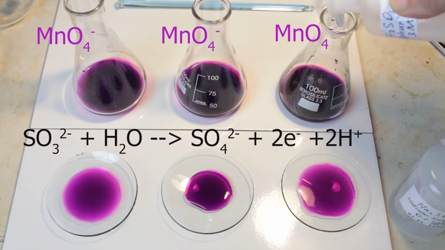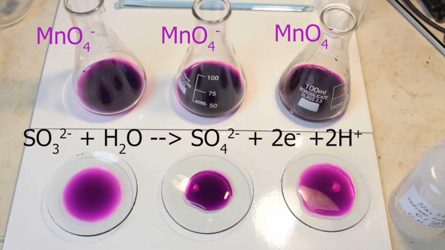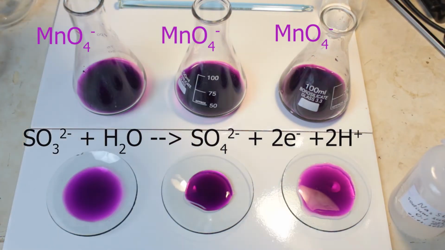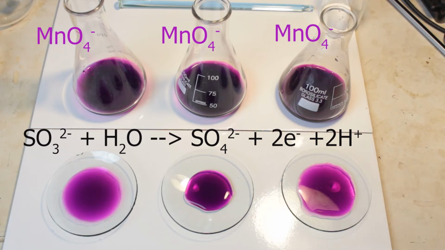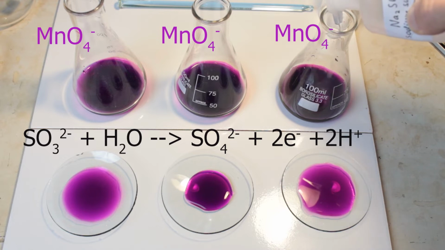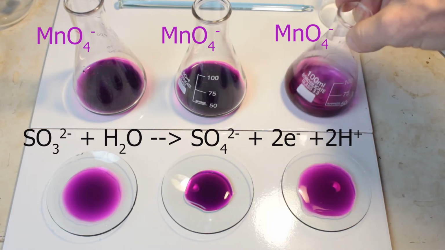So here you see I've forgotten to acidify the flask, and now I'm putting sulfuric acid on the right and sodium hydroxide on the left. And now it's a time to add the reducing agent. Sodium sulfite here is supposed to reduce manganate 7 into manganese 2+ ions.